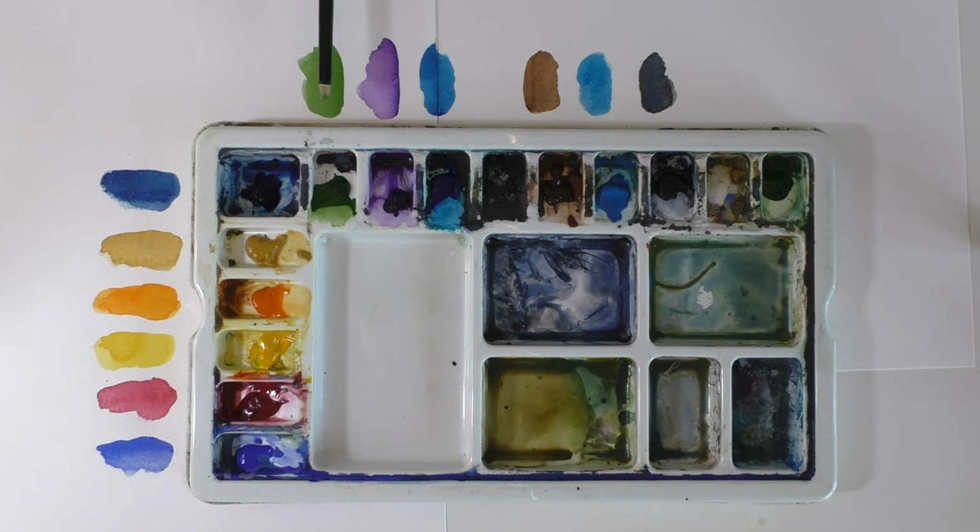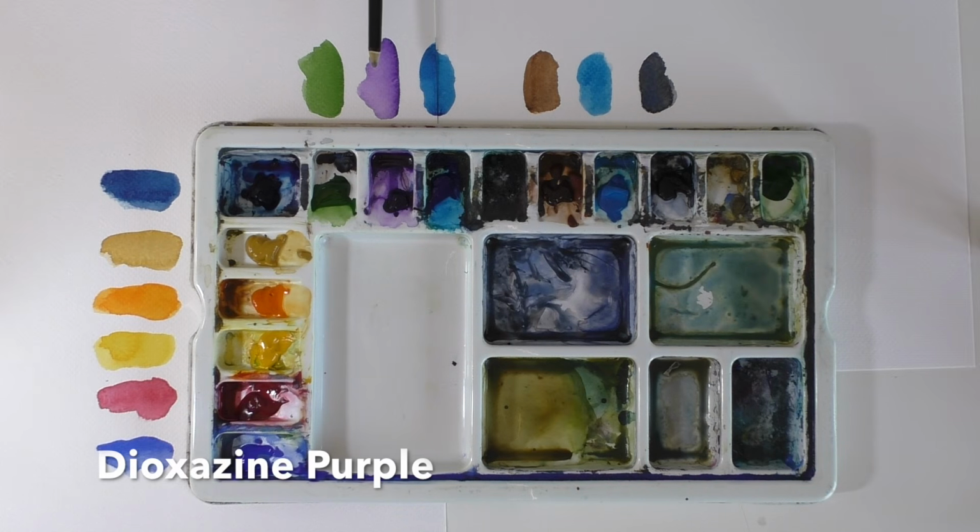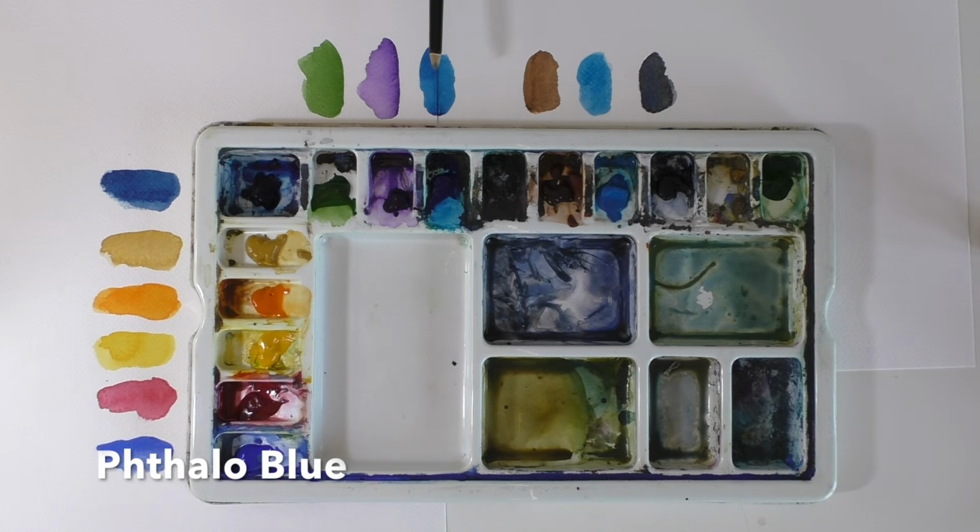Then we have our hooker's green, named after a Victorian botanical illustrator and not a lady of the night. My dioxazine purple, which is a lovely colour for painting flowers. This is my phthalo blue, which is an outrageously bright colour, which looks great dropped into Mediterranean seas. Then I have my burnt umber, a nice earthy colour. Cerulean blue, which I couldn't be without, which I use to mix into skies. And last but not least, my Payne's grey, which is a lovely bluey grey, which I use for darkening colours.